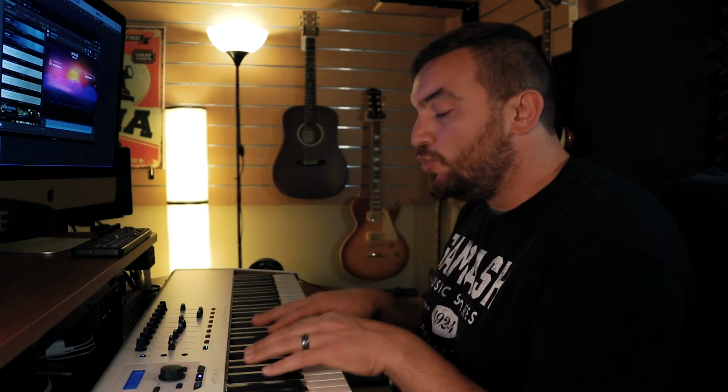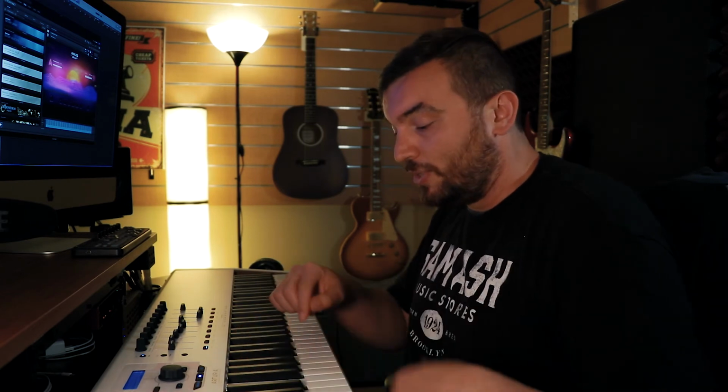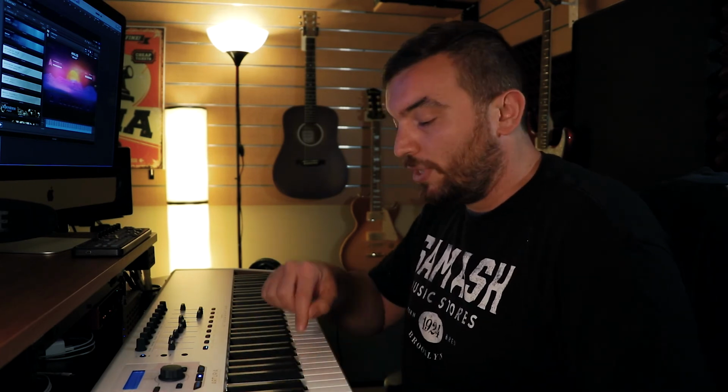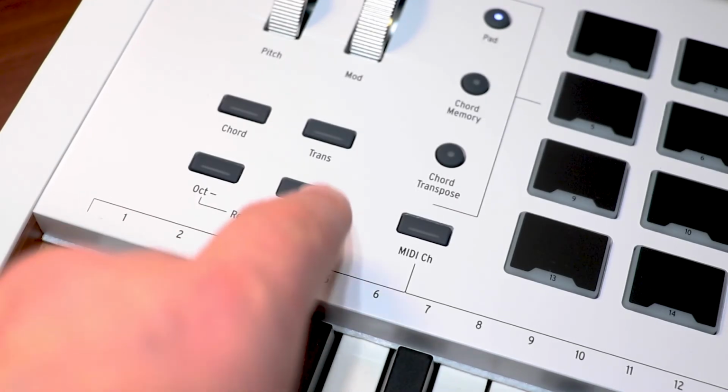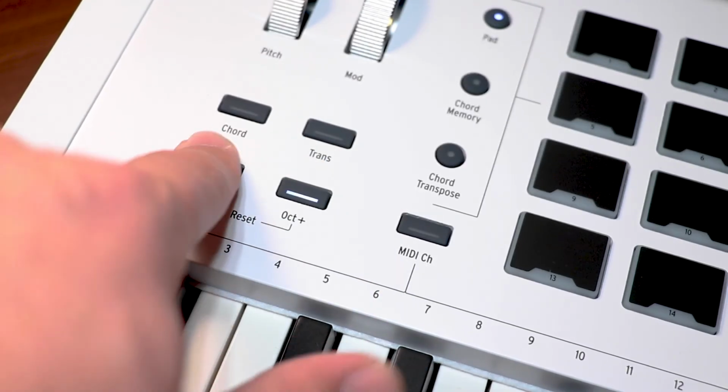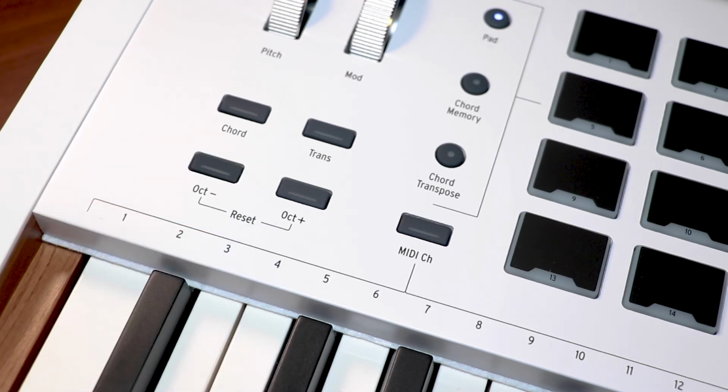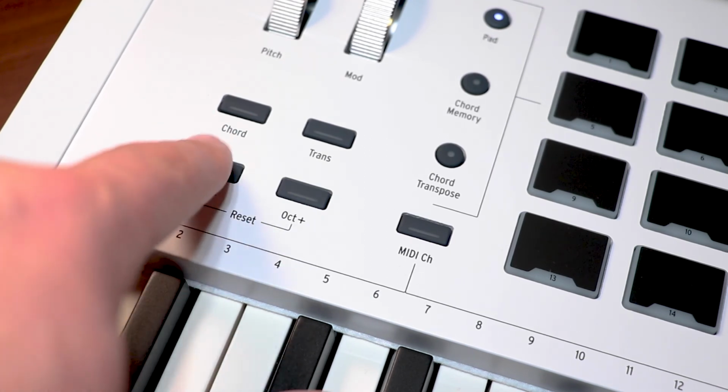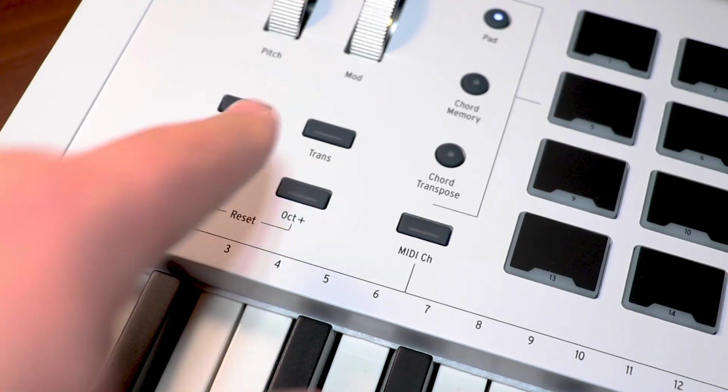Now the octave buttons come pretty standard on every MIDI controller I've ever seen. It allows you to move the current position of the keyboard, the part of the keys that you're playing, either up an octave or down an octave. So for instance, if I'm playing C4 here, I can hit plus octave. All while staying on the same key.